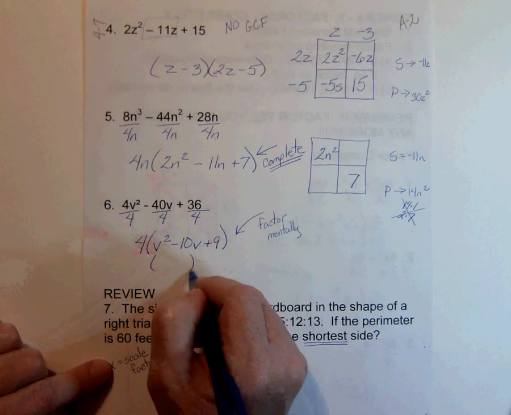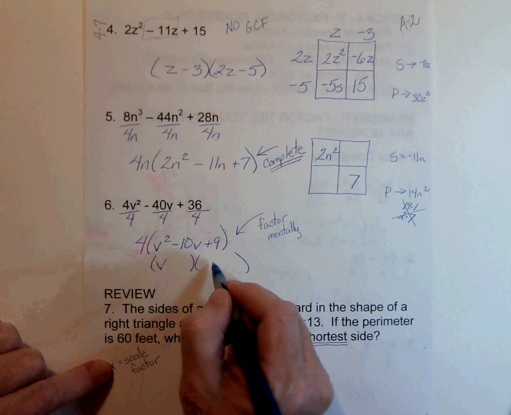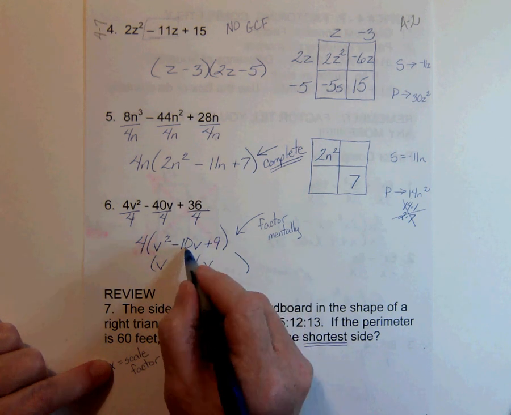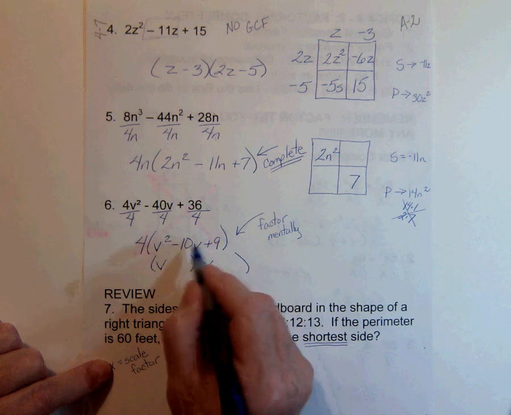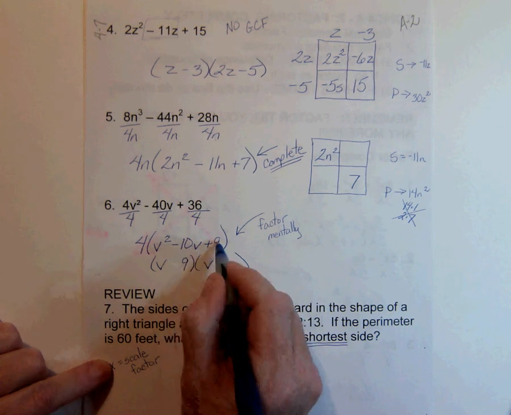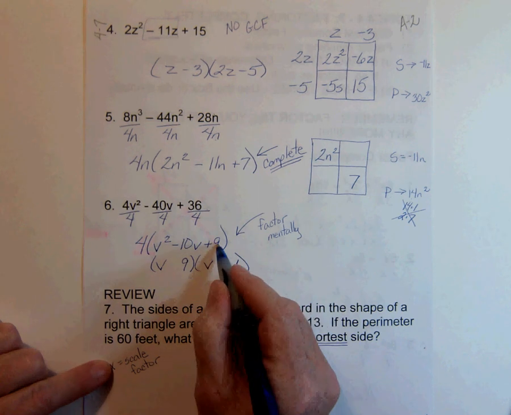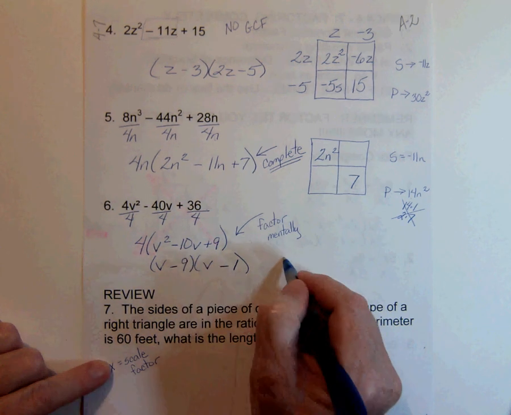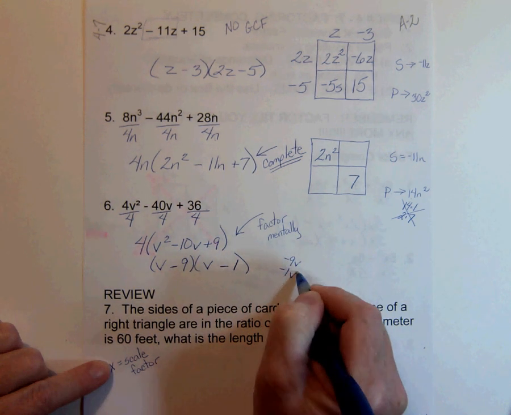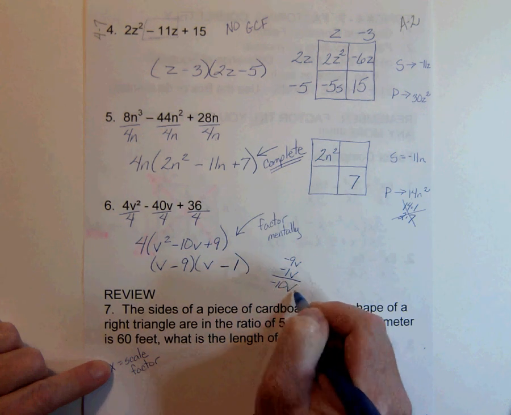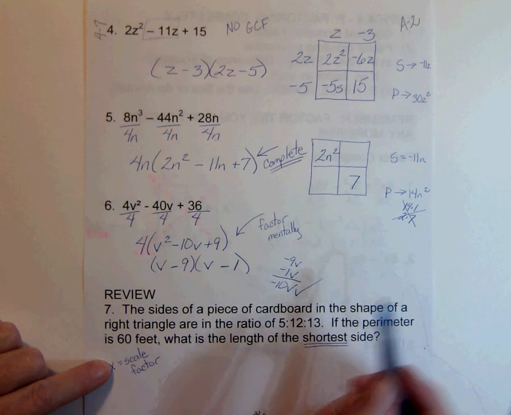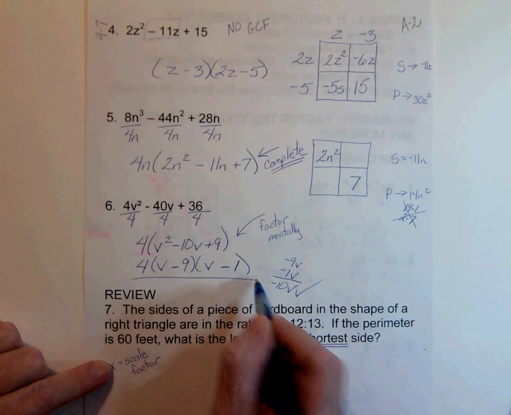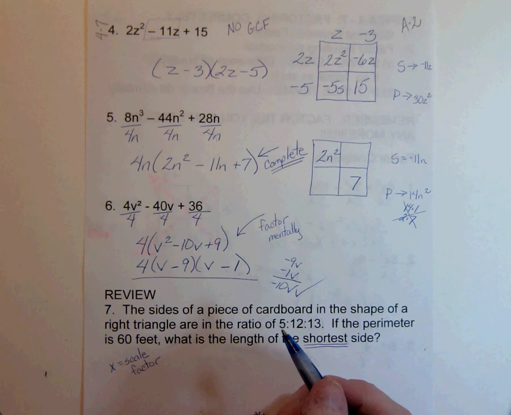This, however, if you can think about it mentally, your v can go here, and let's think of this. I need a positive 9 but a negative 10. The factors of 9 and 1 multiplied together give you 9, but if both of them are minus signs, I could get negative 9v and a negative 1v would give me a negative 10v. So that checks out. And make sure you remember to bring the 4 down. This is your final answer, factored completely.